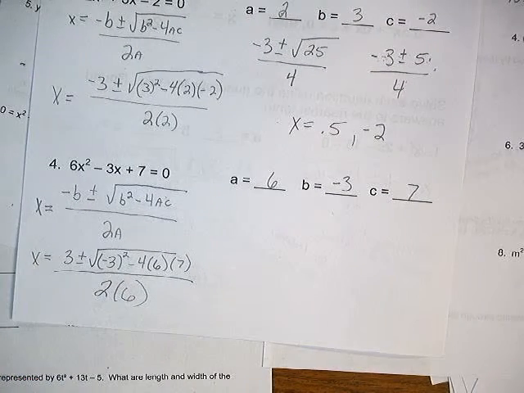Now, start with the discriminant first. What's underneath the square root? Negative 3 squared minus 4 times 6 times 7.